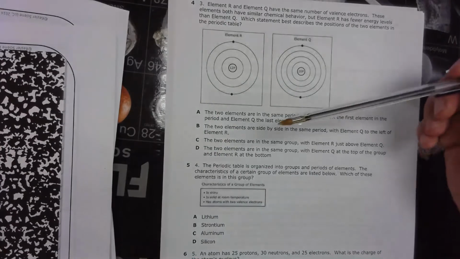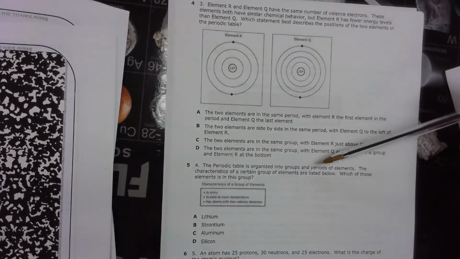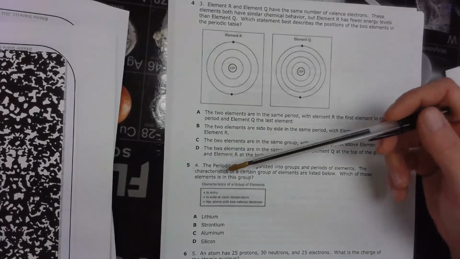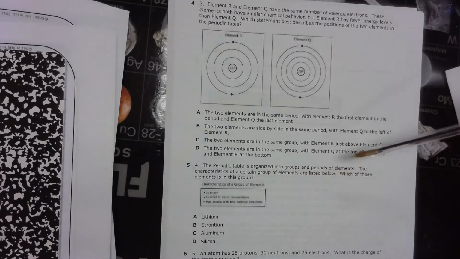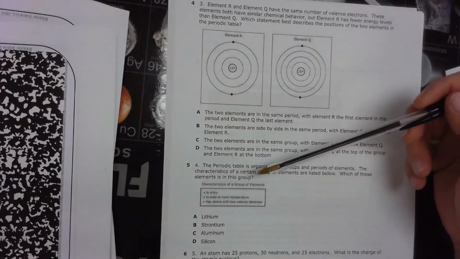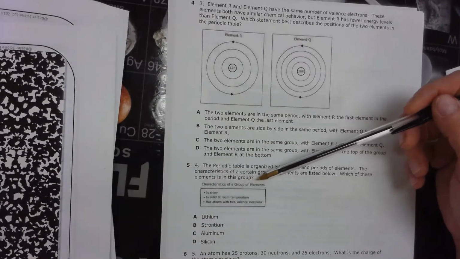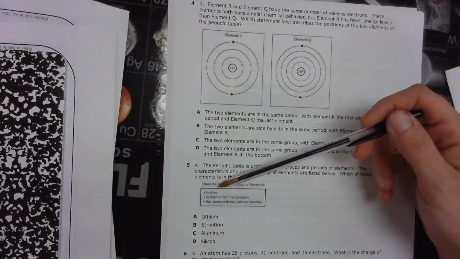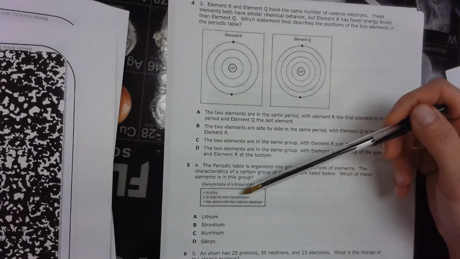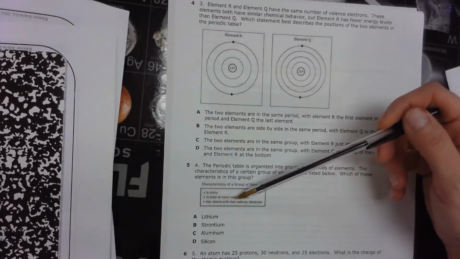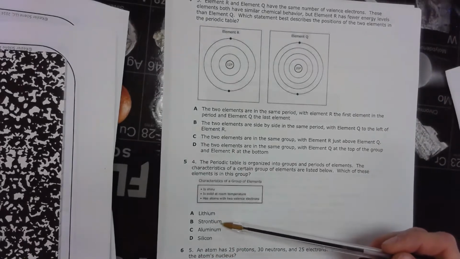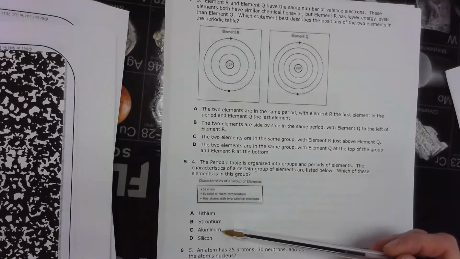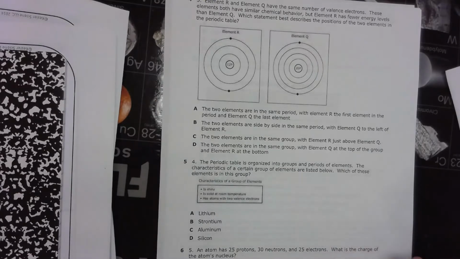Number 5. The periodic table is organized into groups and periods of elements. The characteristics of a certain group of elements are listed below. Which of these elements is in this group? Characteristics of a group of elements: is shiny, is solid at room temperature, has atoms with 2 valence electrons. Is it A, lithium, B, strontium, C, aluminum, D, silicon?